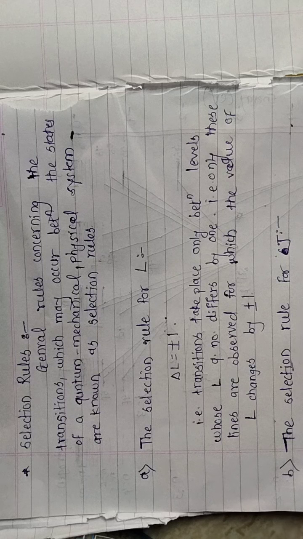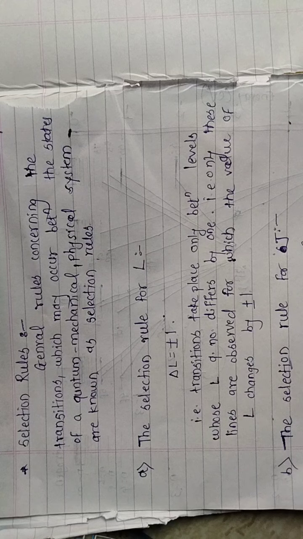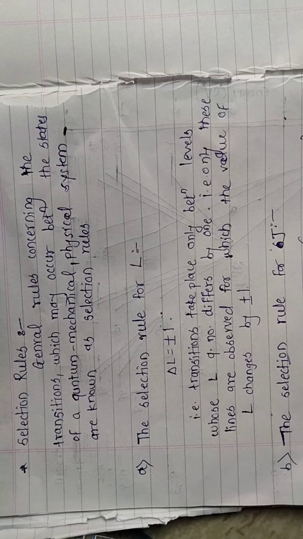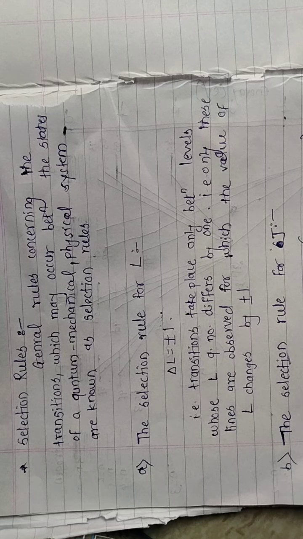We have seen that transition can take place between S and P, P and D, D and F, but under normal conditions, no transition can take place between S and D, S and F, or P and F states. It is because of certain restrictions on transitions called selection rules.